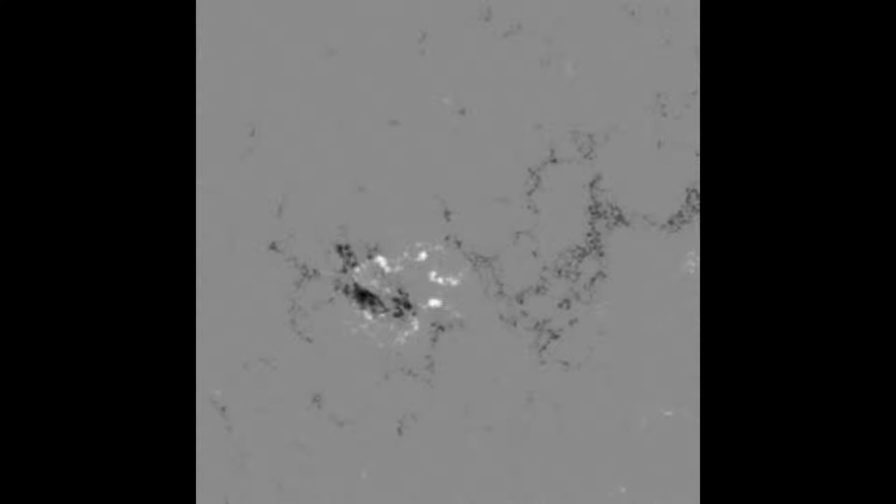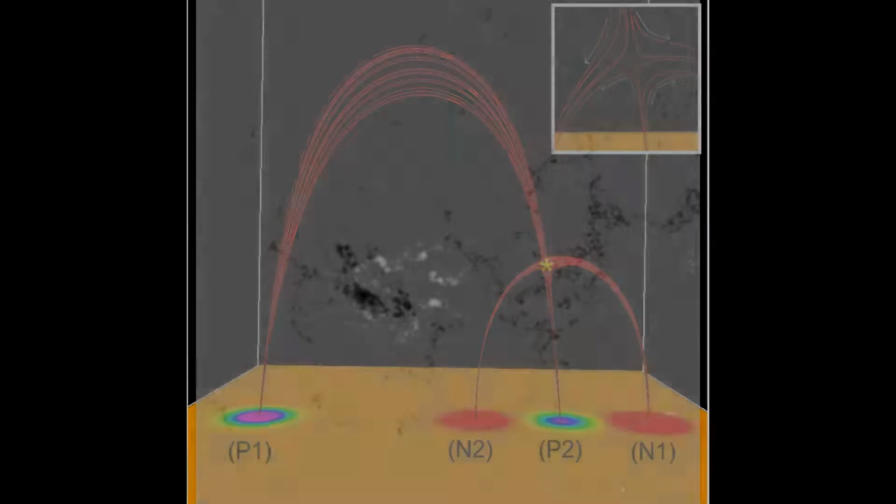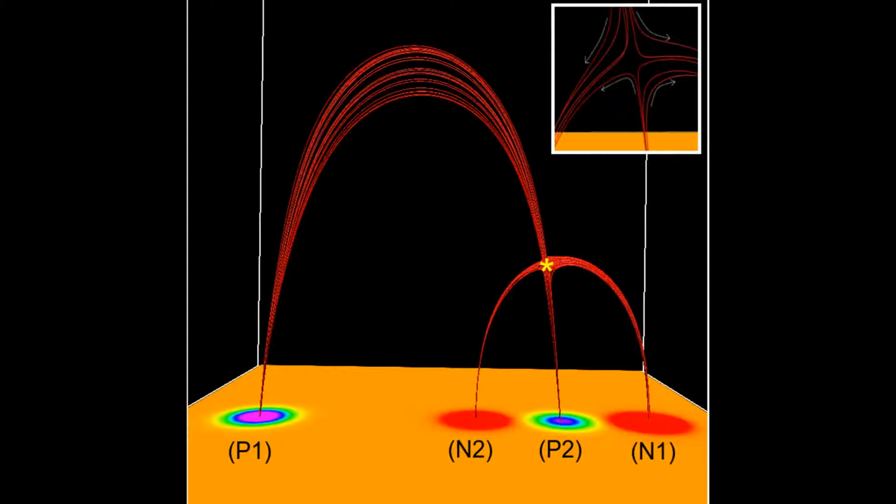And above regions like this, you begin to see certain structures, and we believe these structures are an indication of an imminent flare. The image here shows a simple model of such structures. This is essentially just the magnetic field above two bar magnets put on top of each other. But in these kinds of magnetic fields, you will have a magnetic null point, as is shown here with a yellow star.